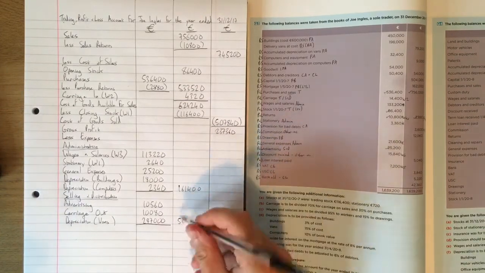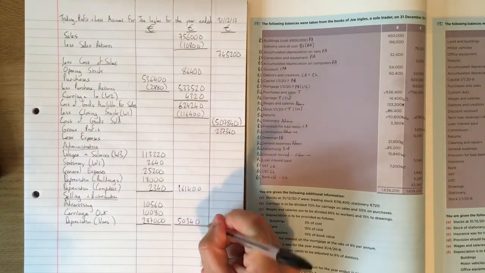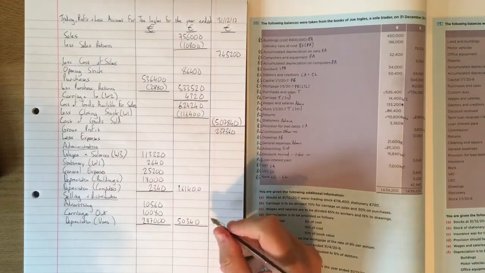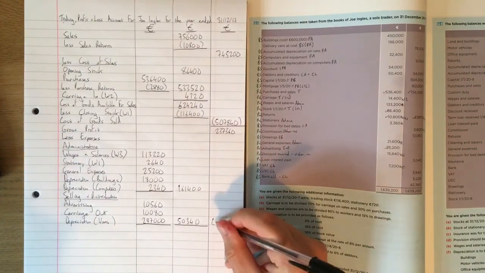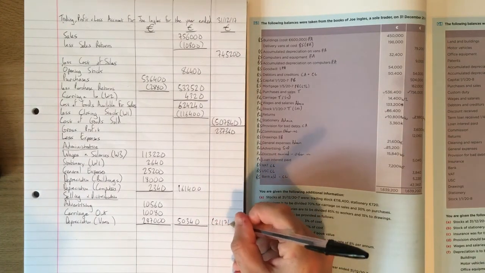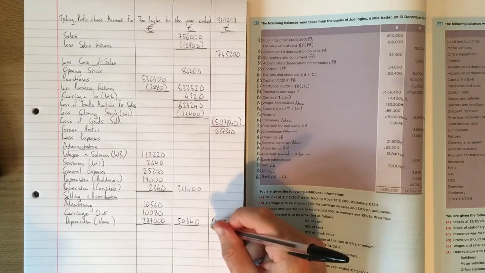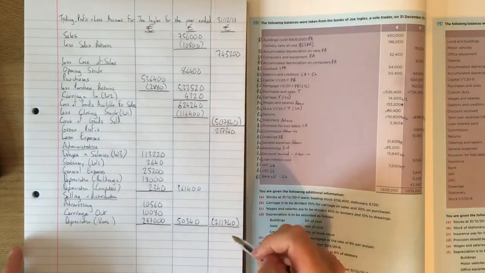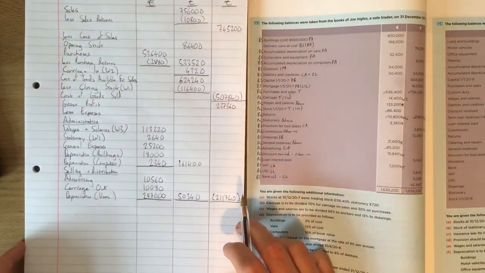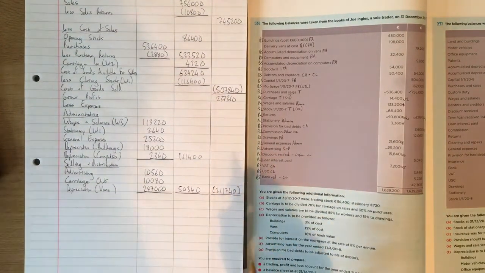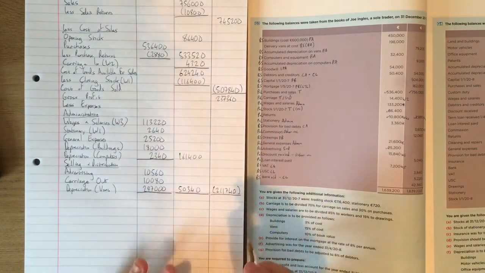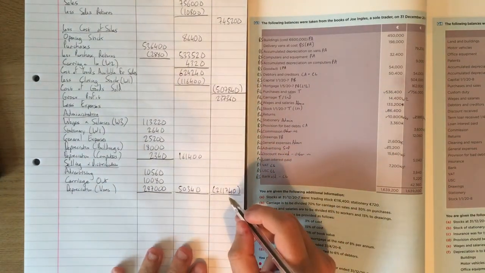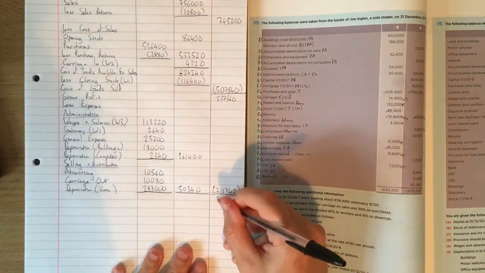And then I'm going to add the 2 expenses together, and they add to 211,740. And then subtract that from your gross profit. So gross profit, take away the 211,740, 25,620.